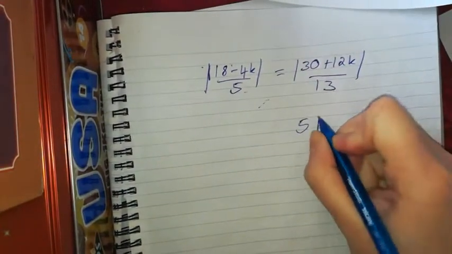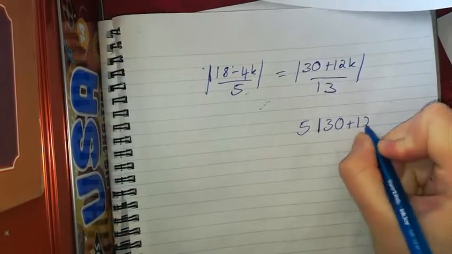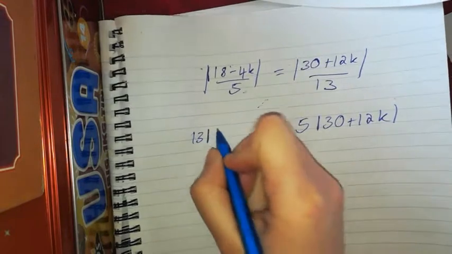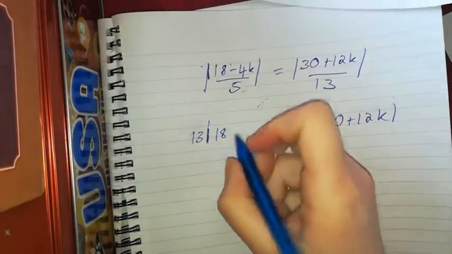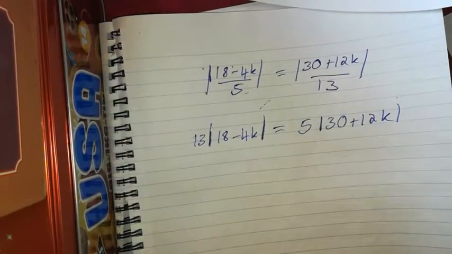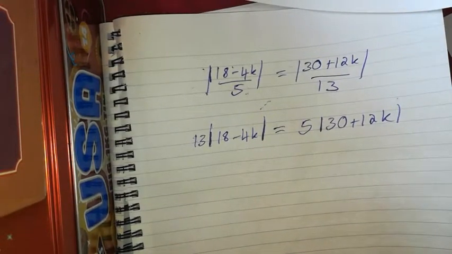So 5 by the modulus of 30 plus 12k is equal to 13 by the modulus of 18 minus 4k.